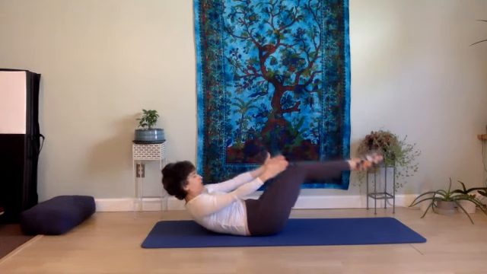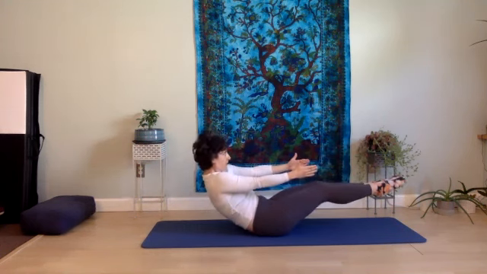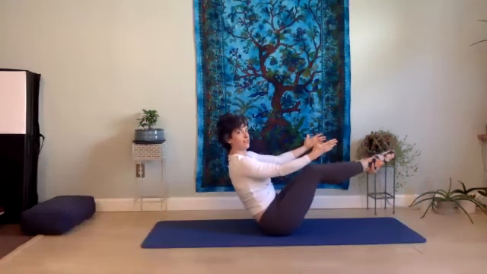We didn't do roll ups. Sorry, we're just going to go right into a teaser. But those abs should be warm. And we're going to balance right on top of the shoulders, slide the shoulders down.